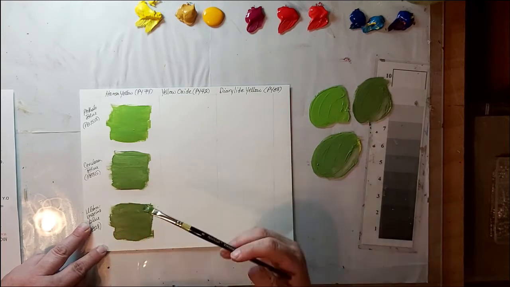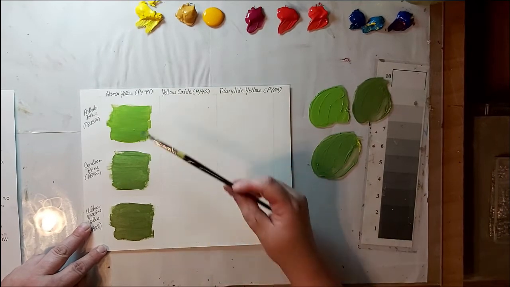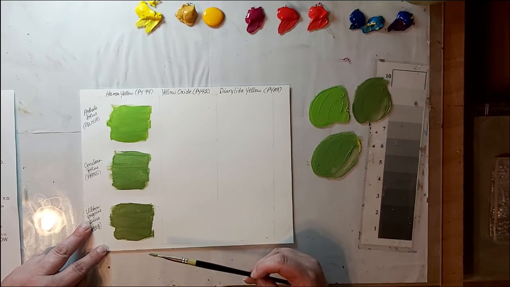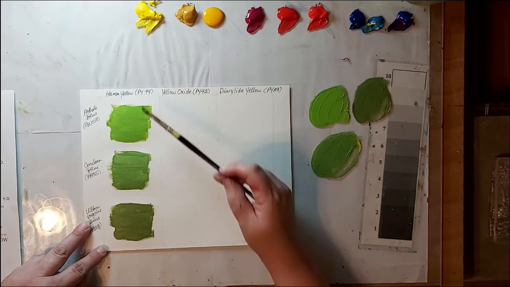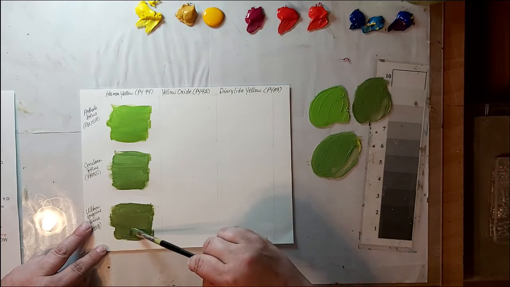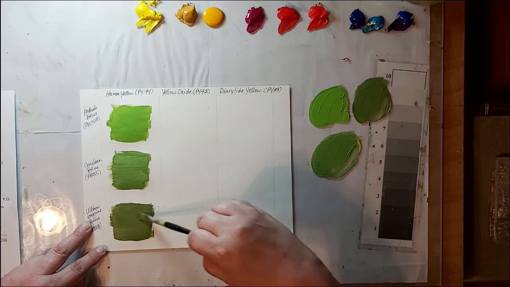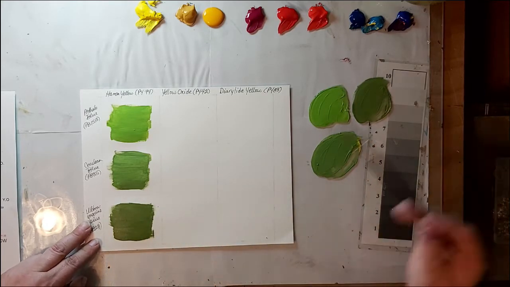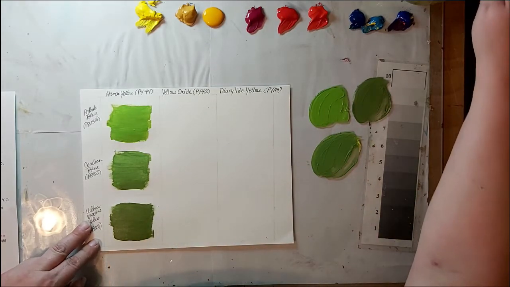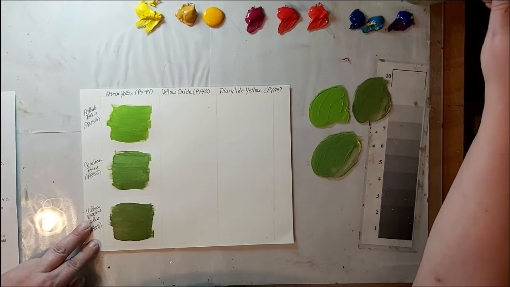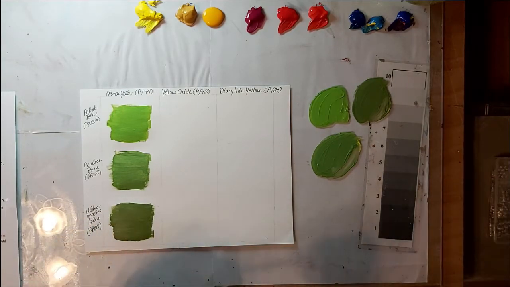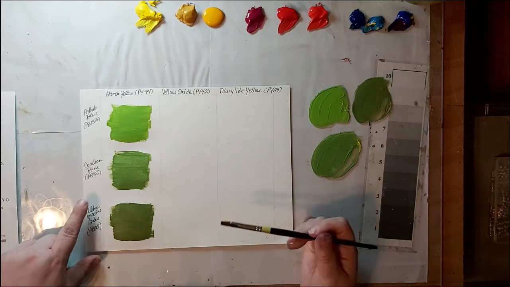So again, here you're mixing yellow and blue, but you're getting three different colors of green. The Hansa yellow and the ultramarine blue is a little bit more of a muddy or tertiary green. And by understanding your pigments and where they sit on the wheel, you'll be able to predict what you're going to get when you're mixing. So let's do it with the yellow oxide.